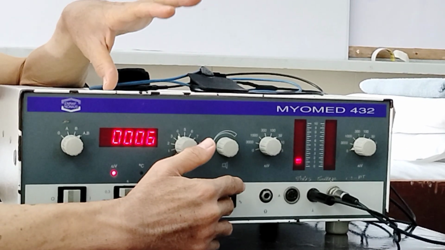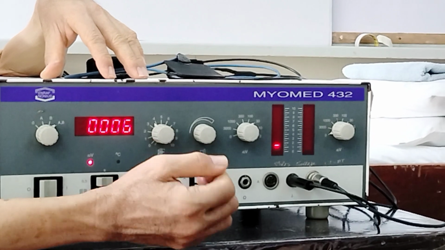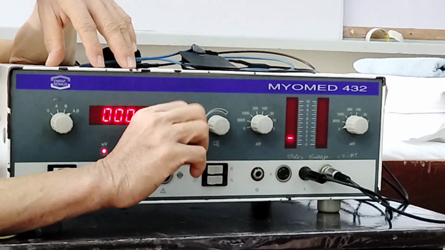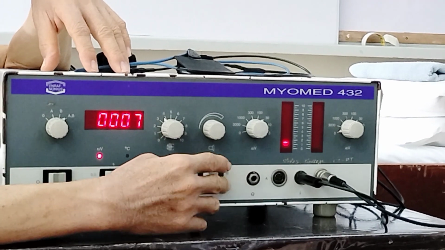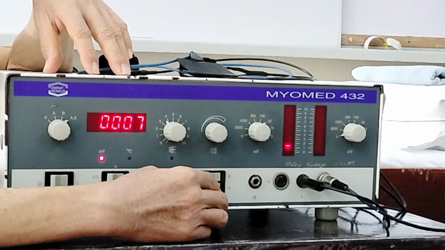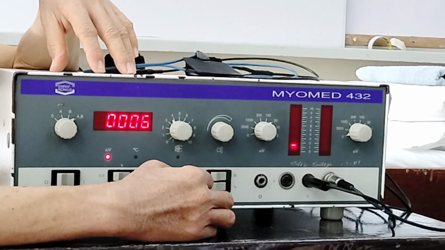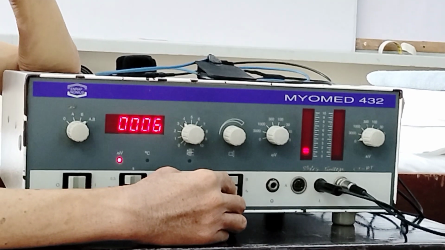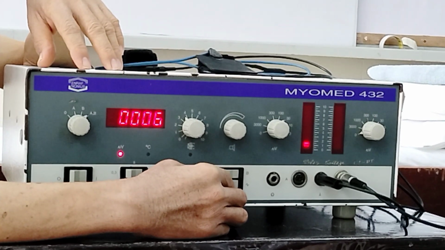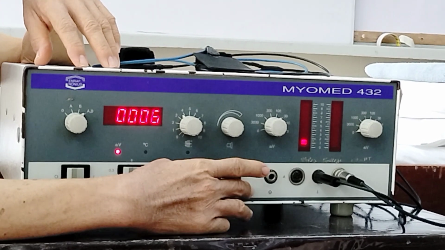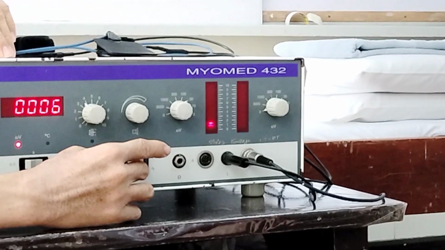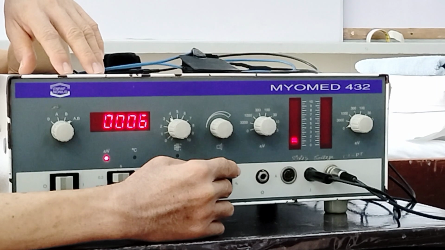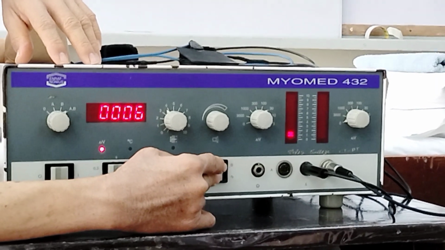So there, you would expect that as the patient contracts, the sound will become stronger. Comparing the two, the sound is nicer to hear with the rectified. It is not irritating to the hearing if we use rectified, as compared to the unprocessed sound, which is irritating. So it's up to you to choose whether you want the rectified or unprocessed.